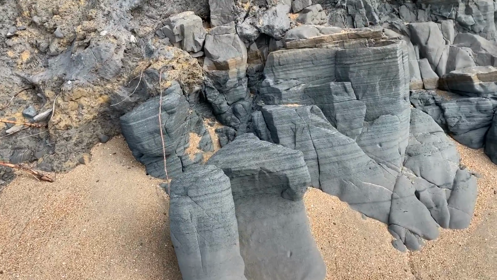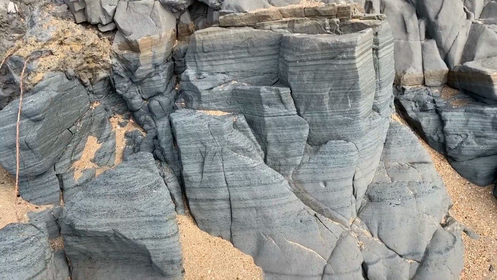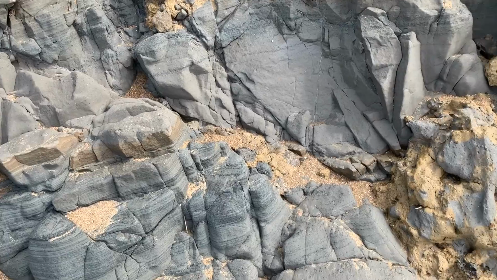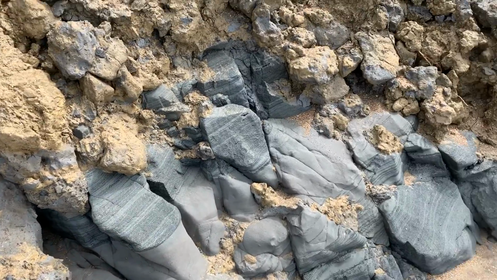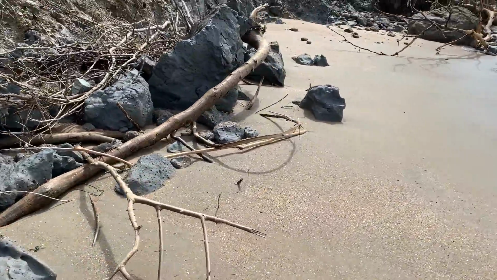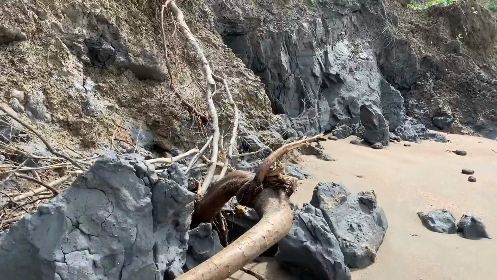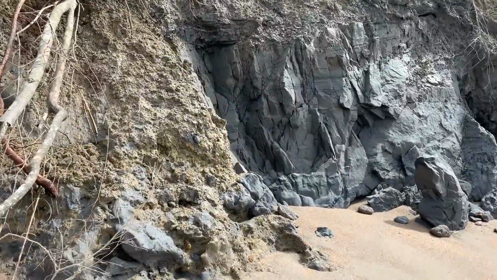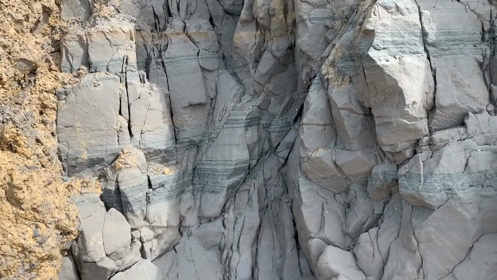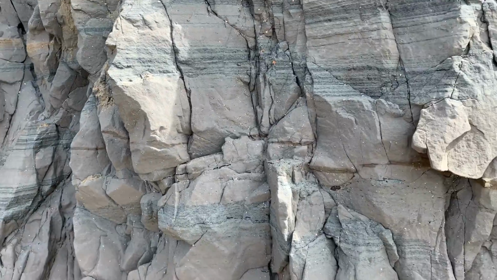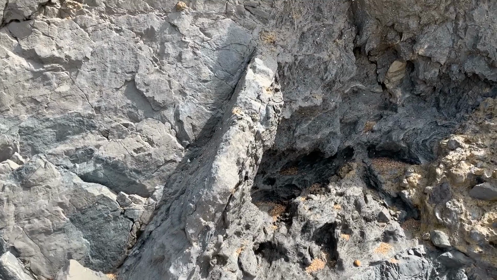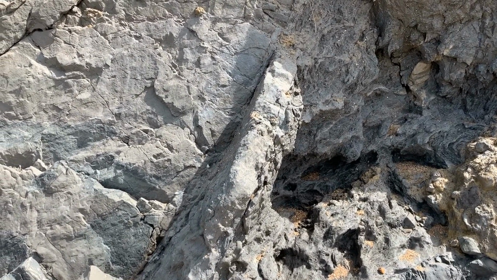You see parallel bedded sands with lignites in them. And here we see one of the slip planes within the slide itself.